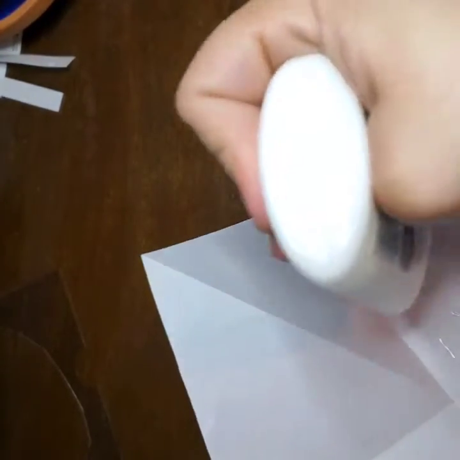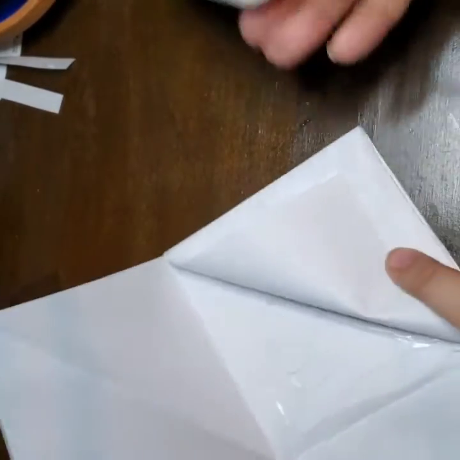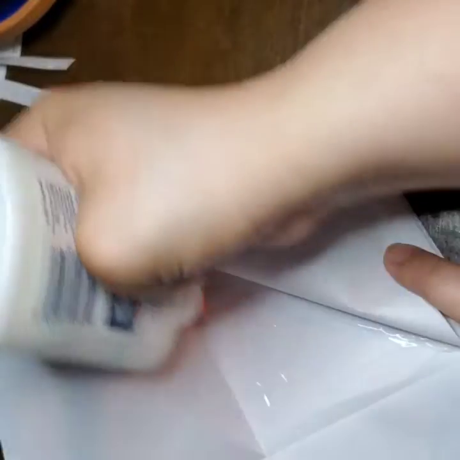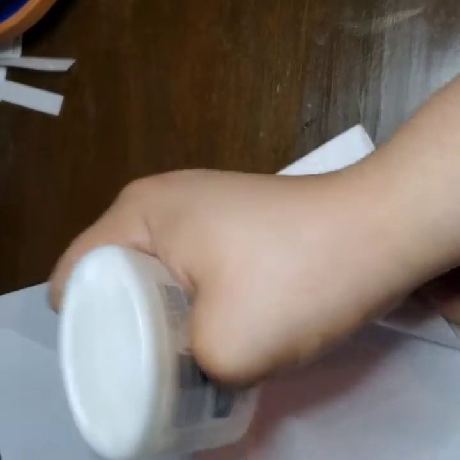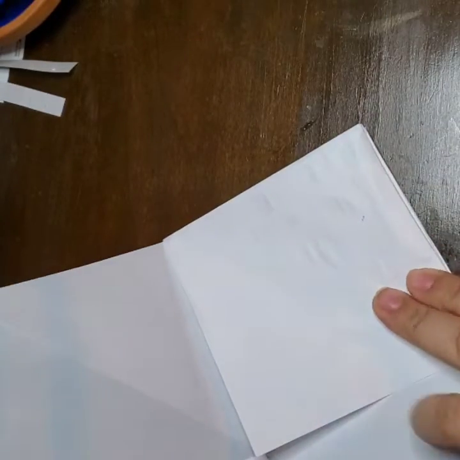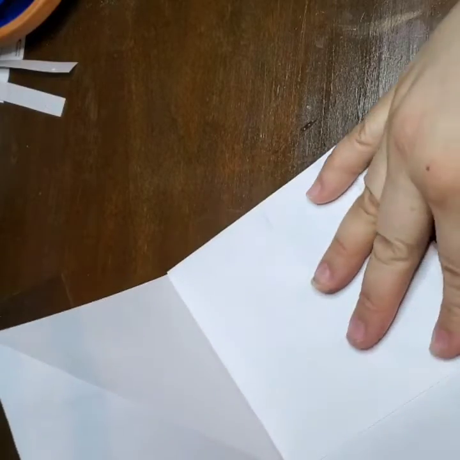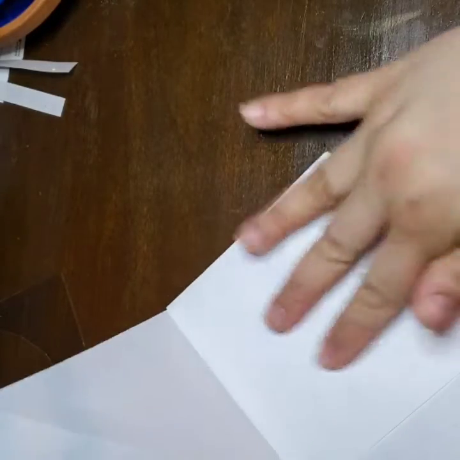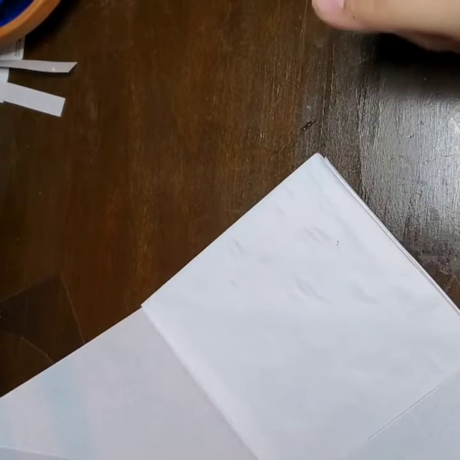Now, this is another option. Notice I just went around the outside edge, little bit in the middle. Again, outside edge, little bit in the middle. And then push it down. And then you let it dry. Once you have let it dry, you can go ahead and go on to the next step.